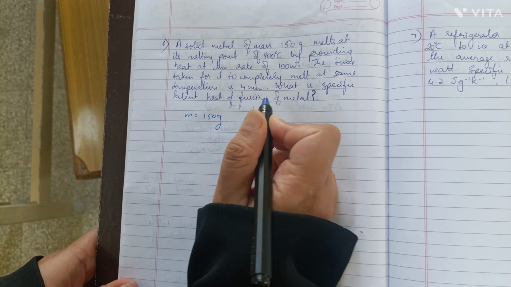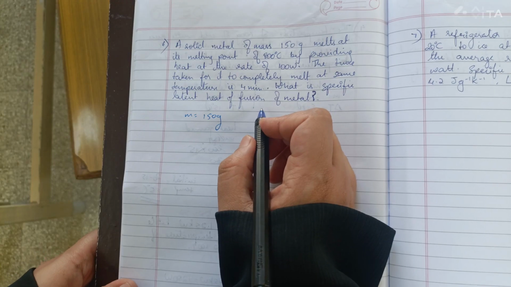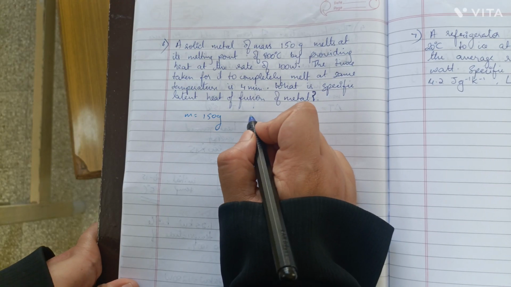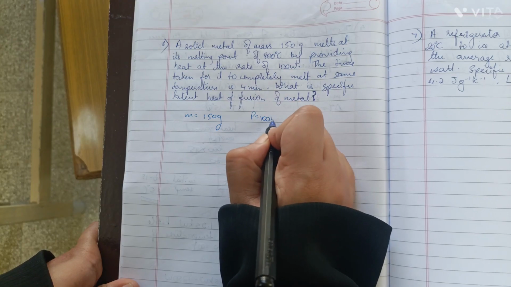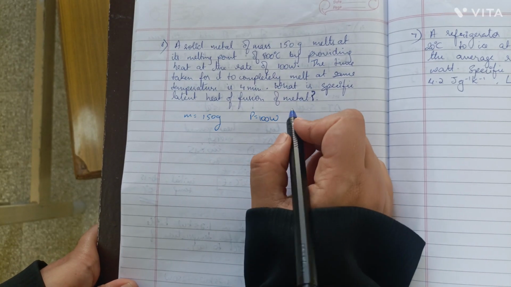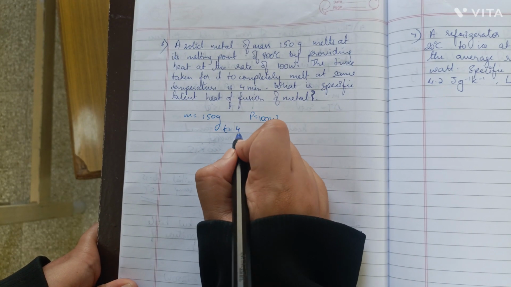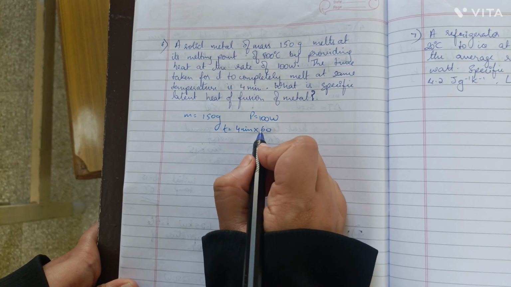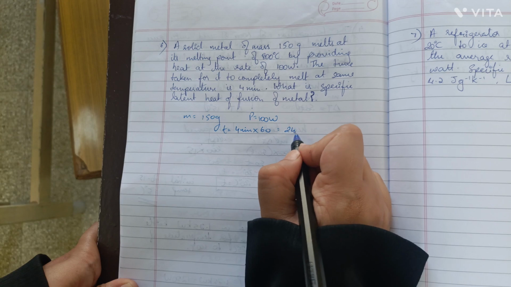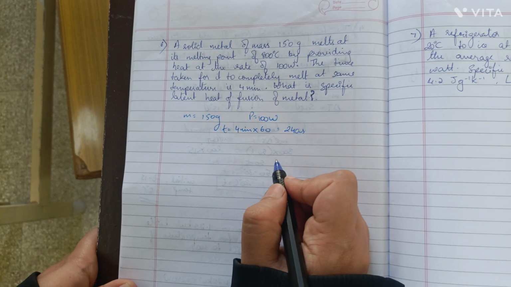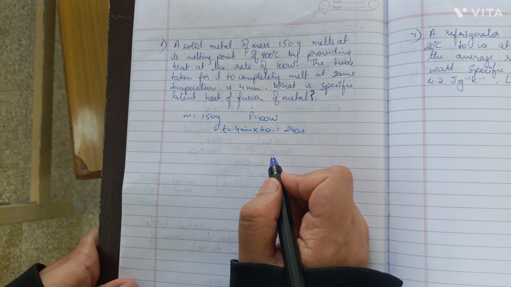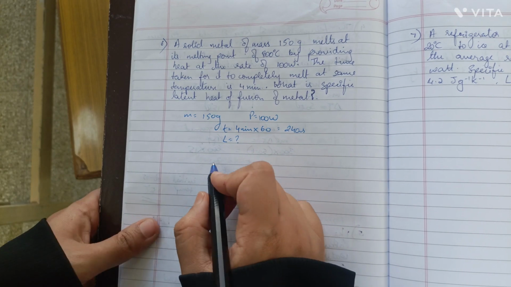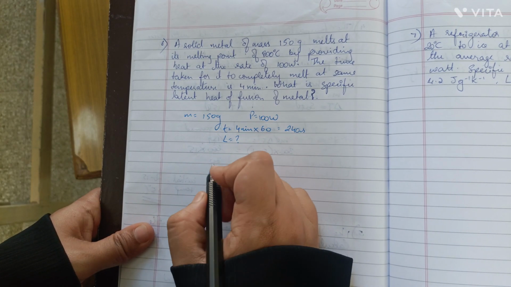Mass is given as 150 gram. It melts at its melting point of 800 degrees Celsius by providing the heat at the rate of 100 watts. So power is 100 watt. Time taken is 4 minutes, which has to be converted to seconds. So multiplying by 60, 240 seconds is time. What is the specific latent heat of fusion? So L is what you need to calculate.